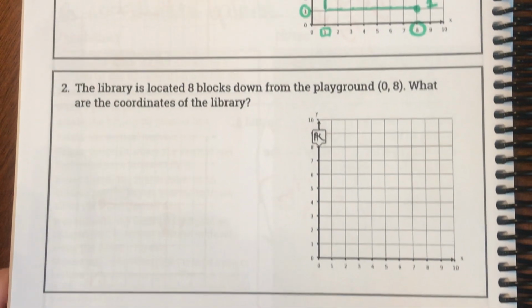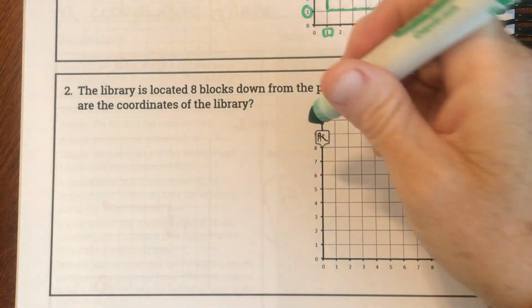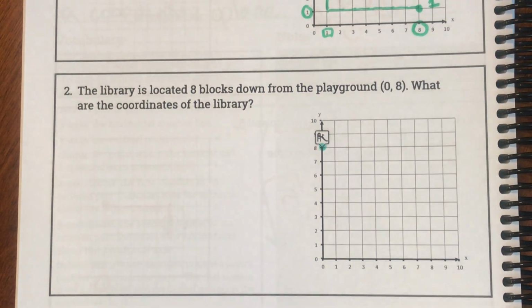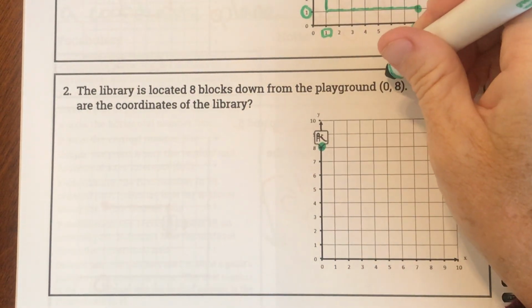Okay, our next one says, the library is located 8 blocks down from the playground, 0-8. What are the coordinates of the library? Okay, so it's pretty clear that this is our playground because I see a slide. And they also gave me the coordinates of this, saying that this is 0-8.